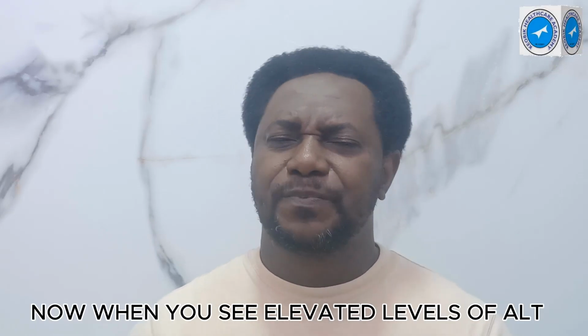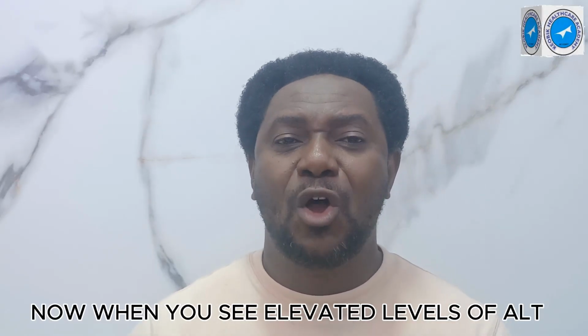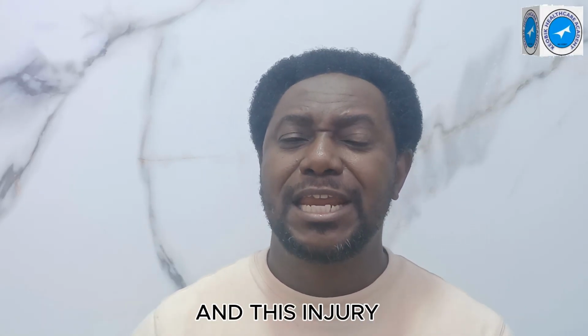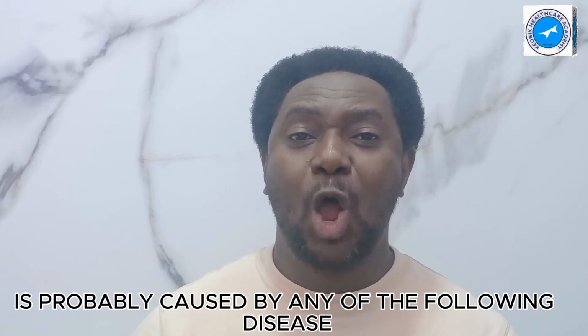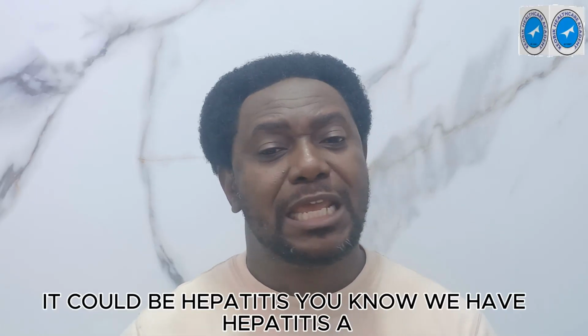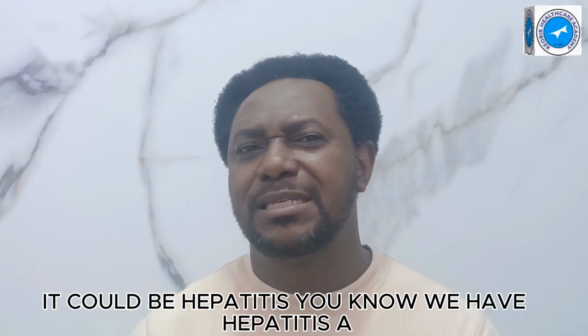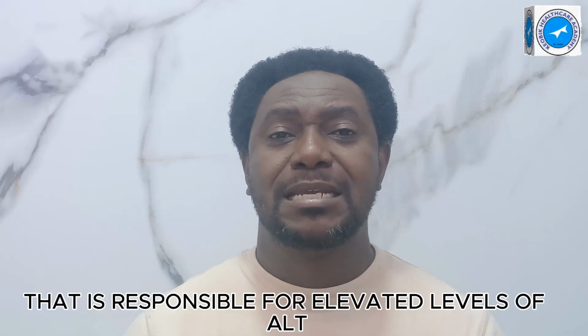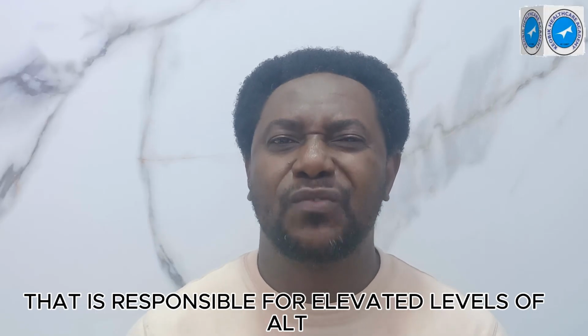All right. Now, when you see elevated levels of ALT, it is indicating an injury, and this injury is probably caused by any of the following disease conditions. It could be hepatitis. You know, we have hepatitis A, hepatitis B, C, and so on. All right, so it could be any of these hepatitis that is responsible for elevated levels of ALT.